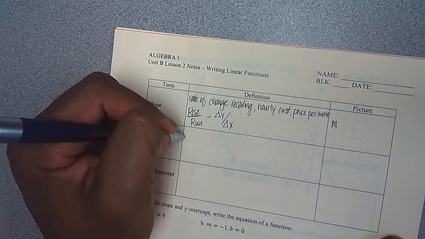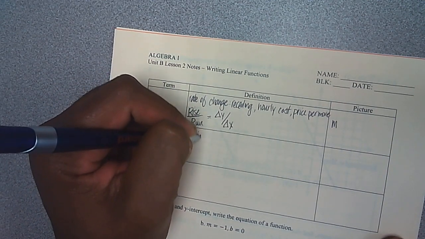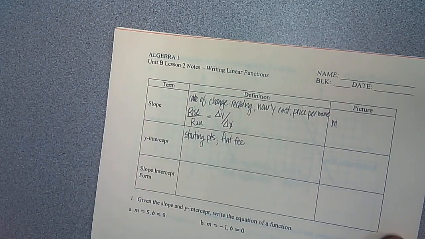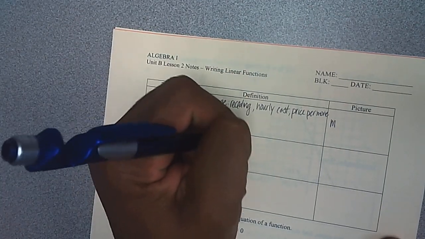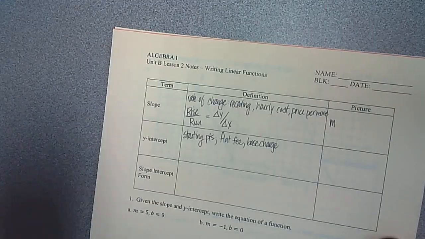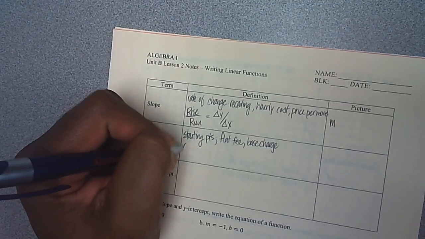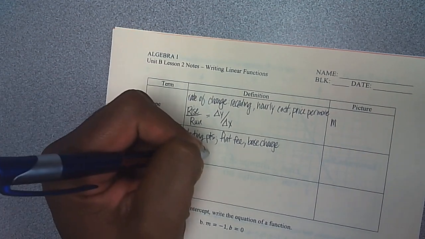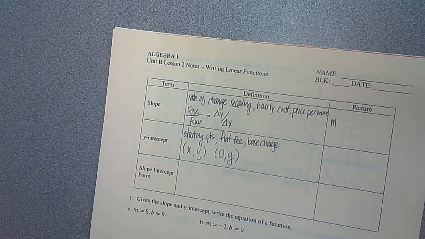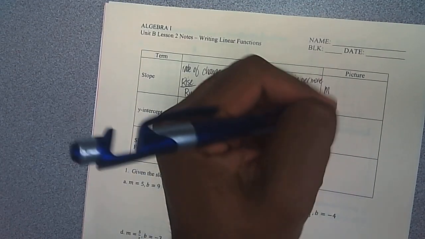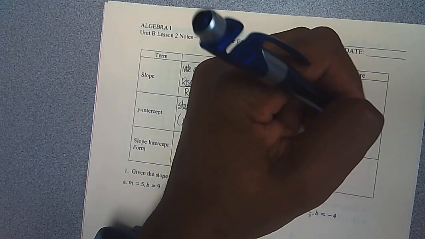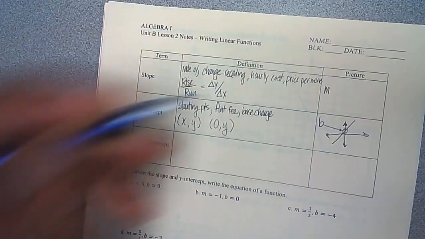Your y-intercept is your starting point. It is your flat fee. It is your base charge. It's a starting point. So your y-intercept, so all ordered pairs are x, then y. Your y-intercept is when your x is 0 and you have a value for y. And your picture for that is b. And on a graph, it is when you graph a linear function and it crosses the y-axis. That is your y-intercept.